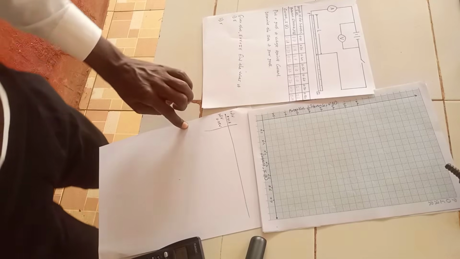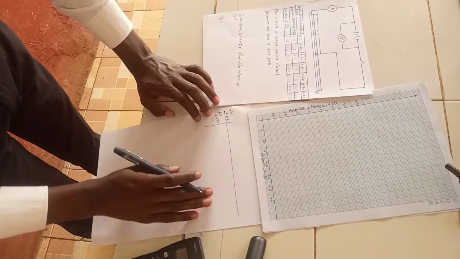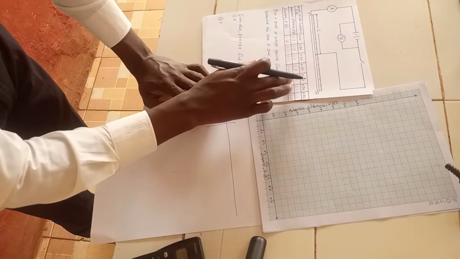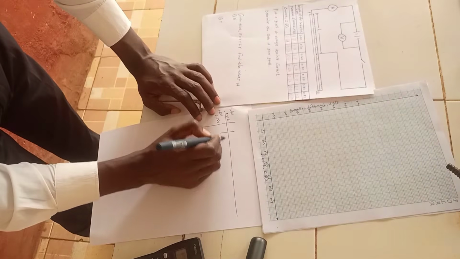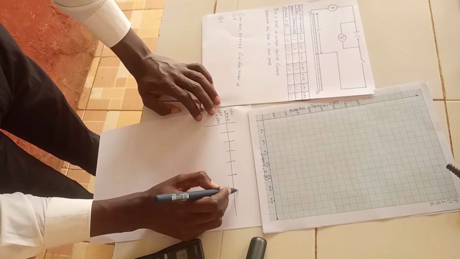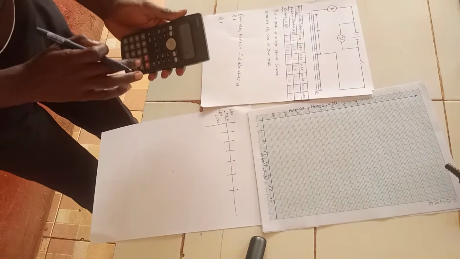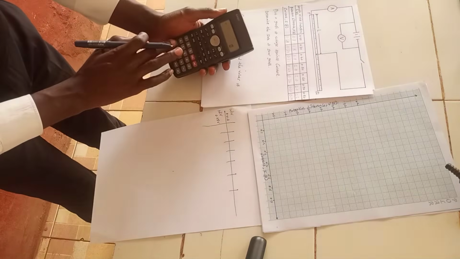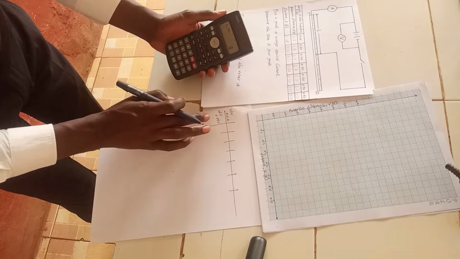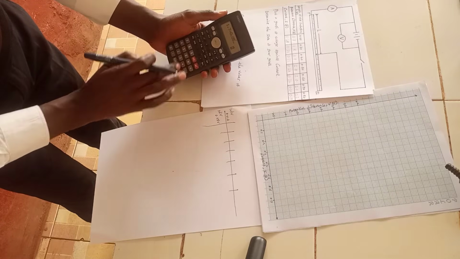Let's see the first one. These are 7 values. Let's start with 1.7 divided by 0.05.